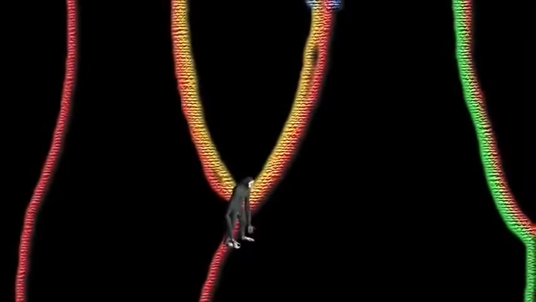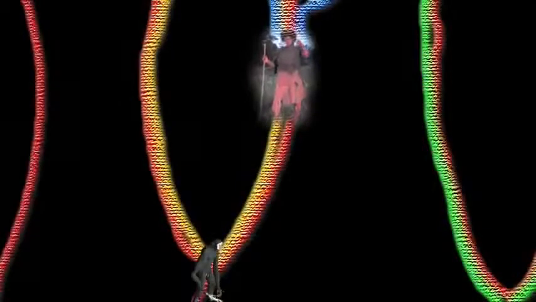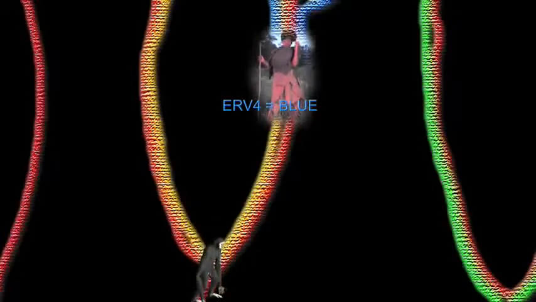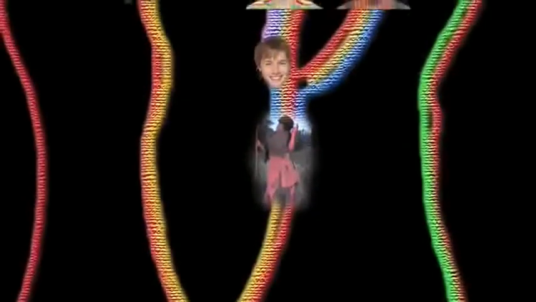Moving forward 30 million years again, a fourth ERV appears in mitochondrial Eve, the common ancestor of all modern humans. Call it ERV4. As early humans spread out, a fifth ERV arises in a population that is isolated in Australia. So, ERV5 does not spread to other human populations.